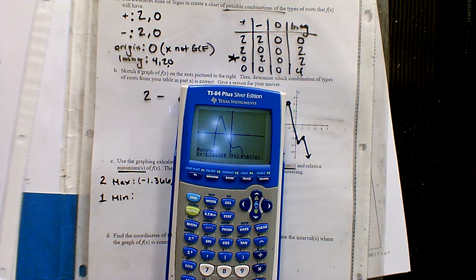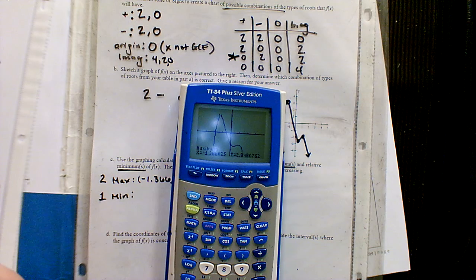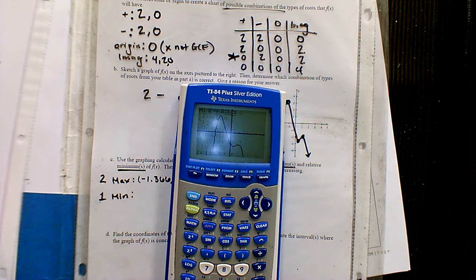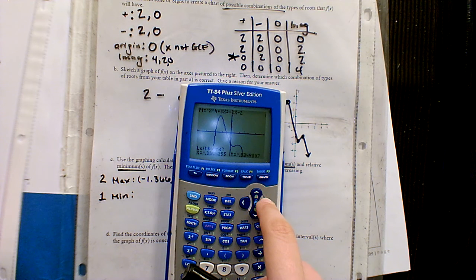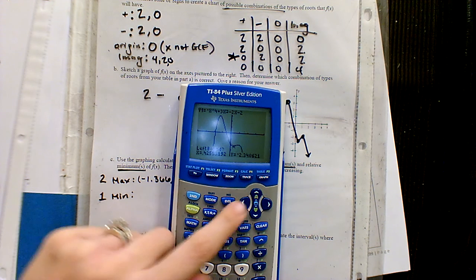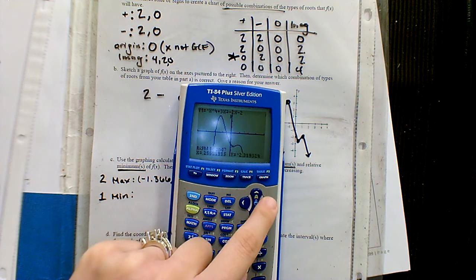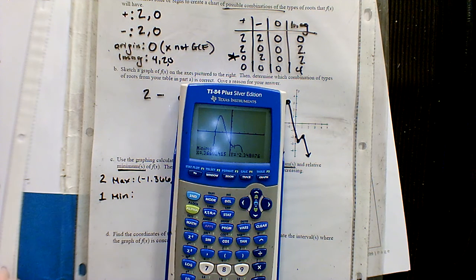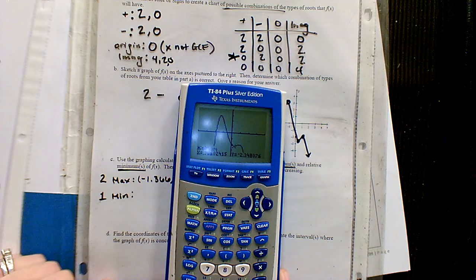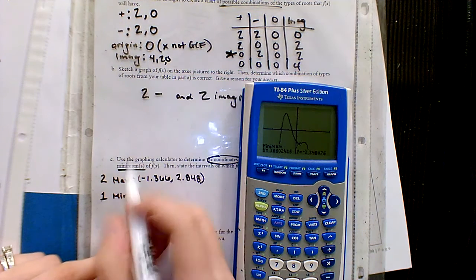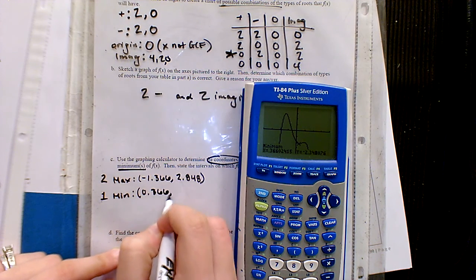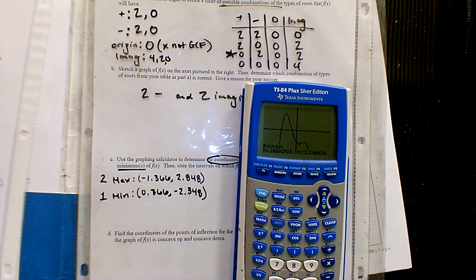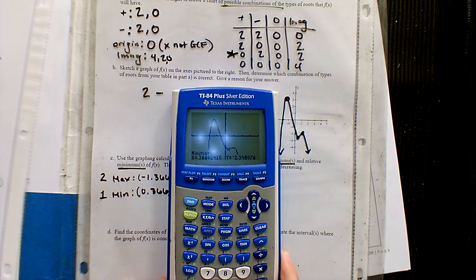Okay, we're going to repeat the process. Maybe we'll go ahead and find the minimum next, that little low point. So second trace, this time we'll do option 3. Move the cursor to where you think it is. Left a few times, enter. Right a few times, enter. And then take a guess. So I got 0.366, negative 2.348. Does that look about right?